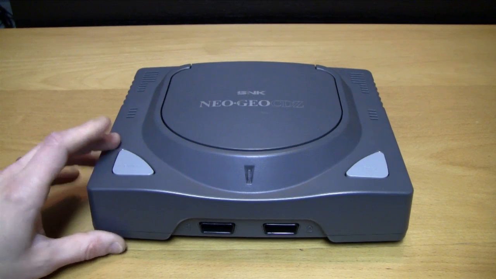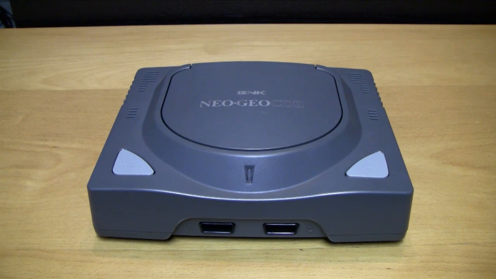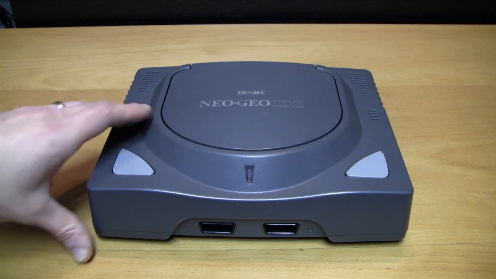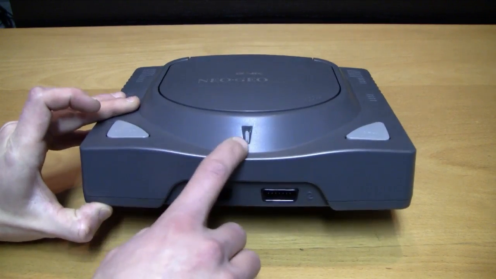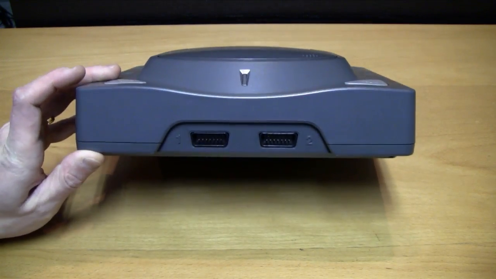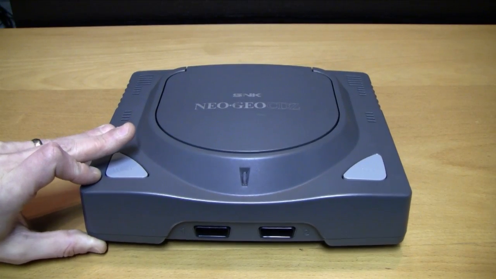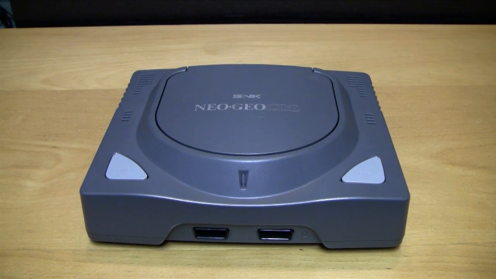This console actually reminds me a little bit of Battlestar Galactica because of the Cylons, because of the red power light. When you turn on the system, it reminds me every time of the Cylons from Battlestar Galactica.